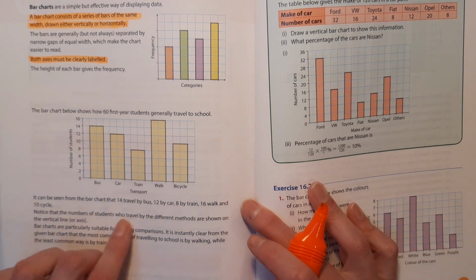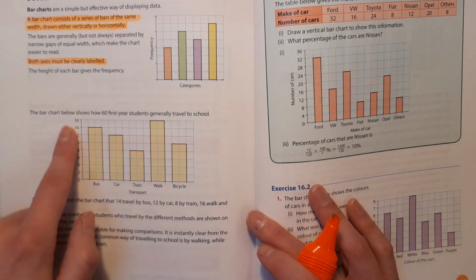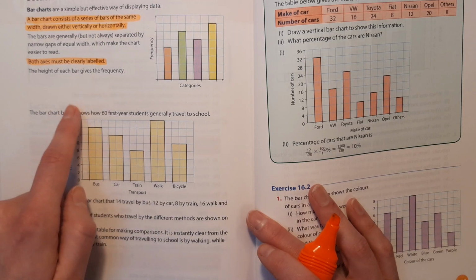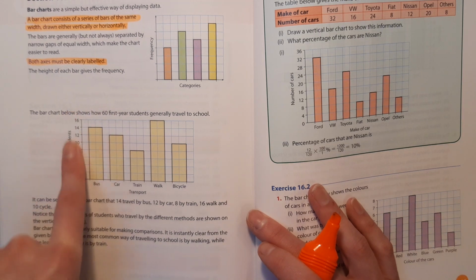Notice that the number of students who travel by a different method are shown on the vertical line. So this is the number of students. So the frequency or number of students, frequency is a new word. The frequency is the number that it occurs.